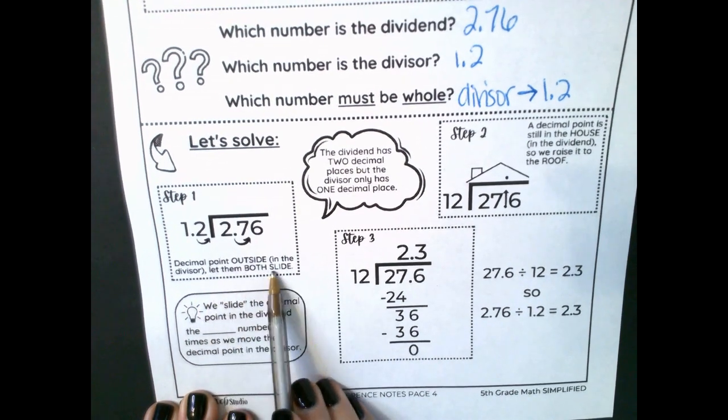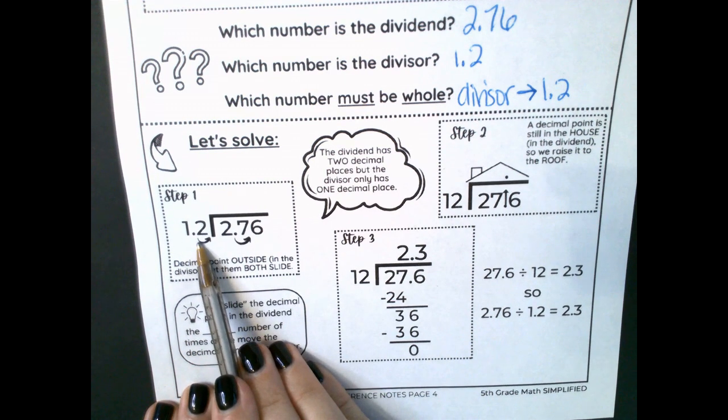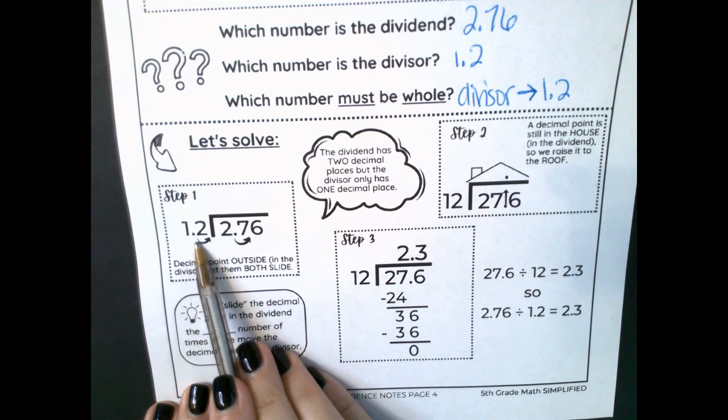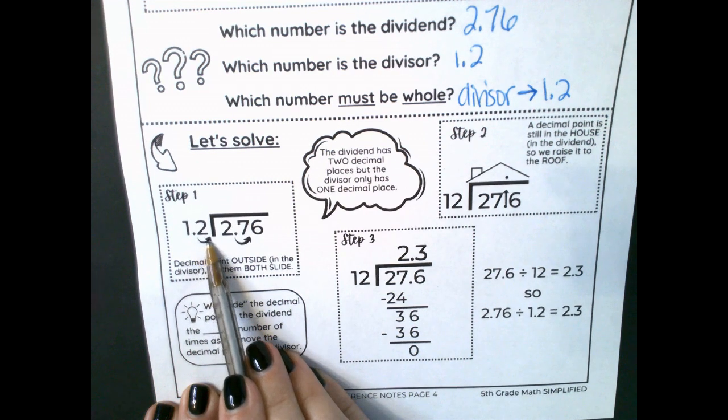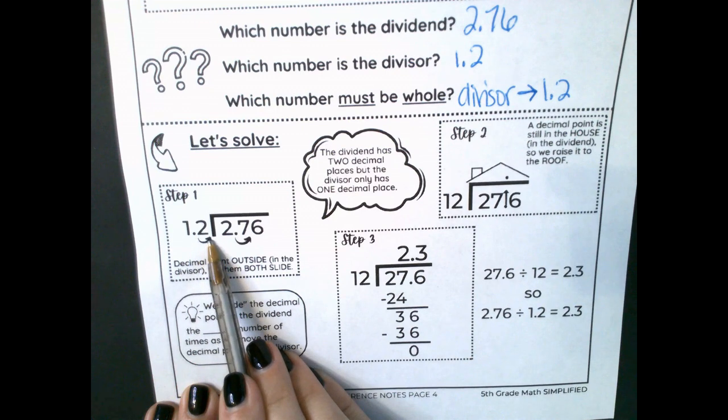So we're going to let them both slide. We are going to let the decimal point slide until the divisor is whole. So that means that we're only going to need to slide one place in the divisor. So we slide that decimal point one place, it becomes 12.